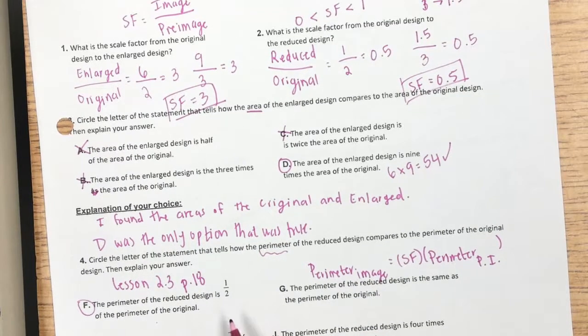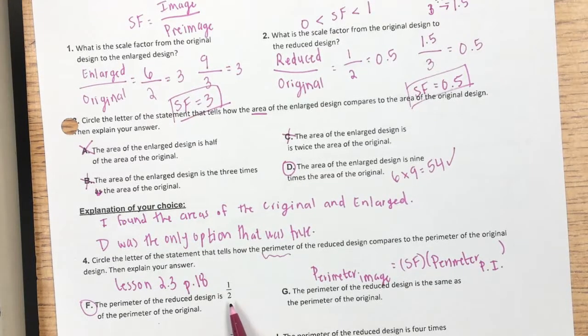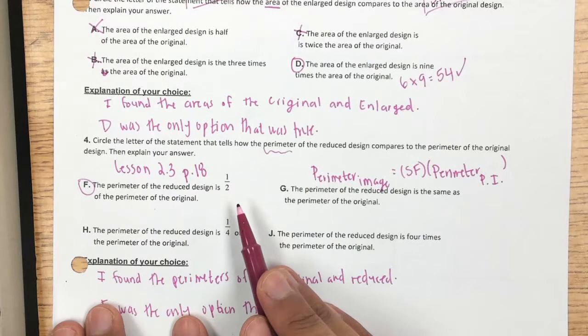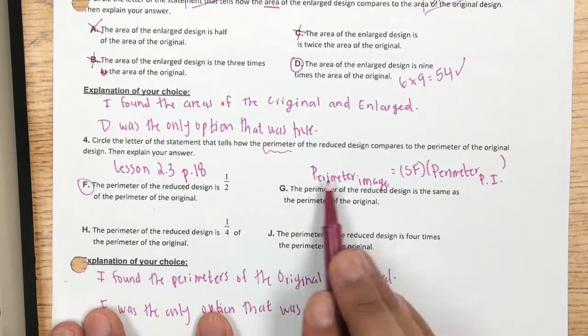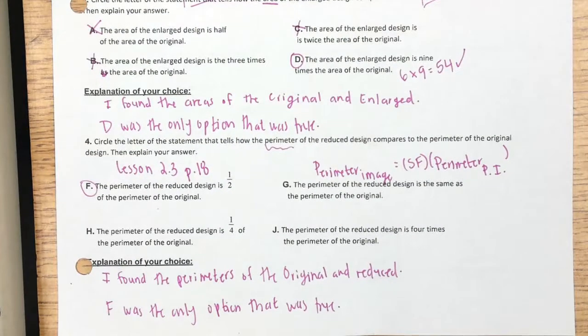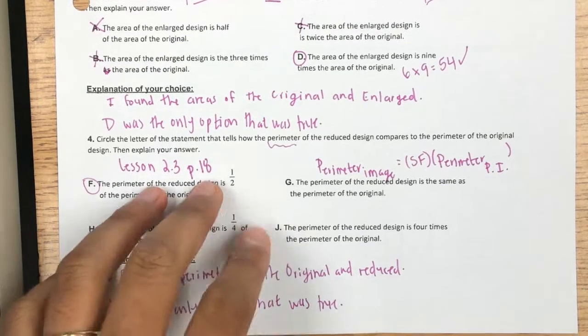And just briefly skimming over these options, F is the only one that has 1/2. F is the only option that has 1/2 as its scale factor. So if you would have used this and then circled F, that's a much quicker way, but it's not the only way. Okay, so either way I am fine with. All right, we're going to continue on.